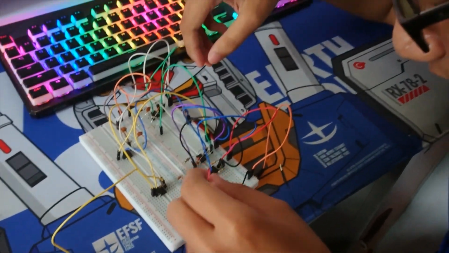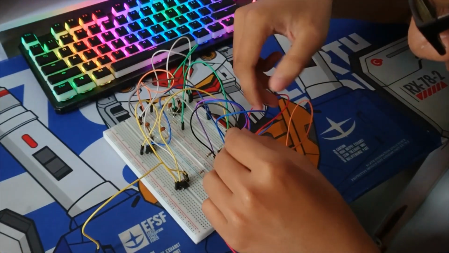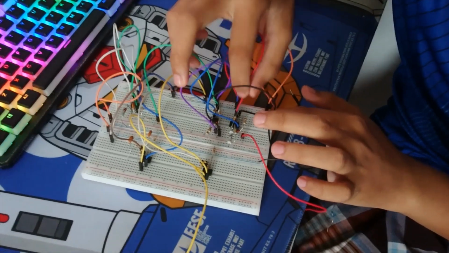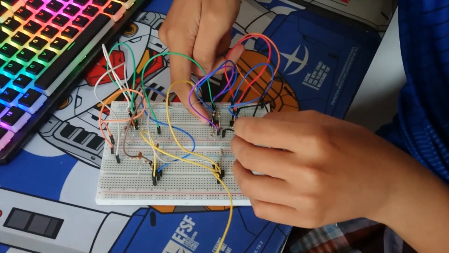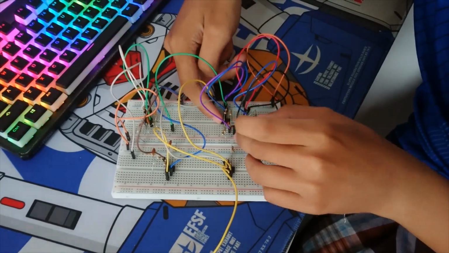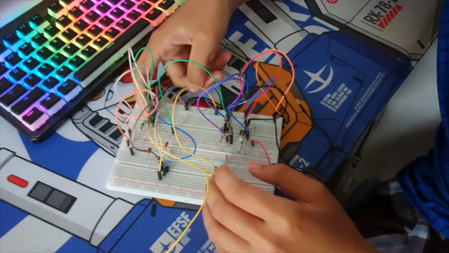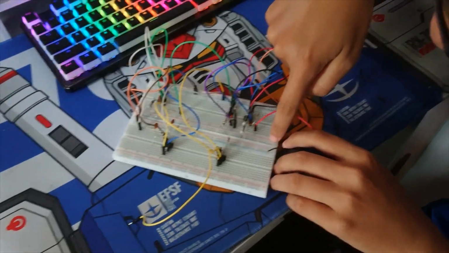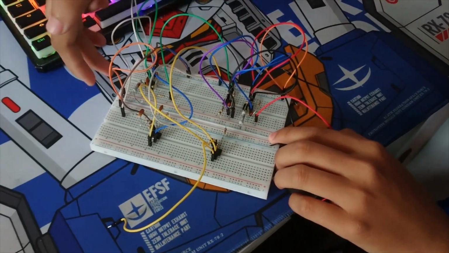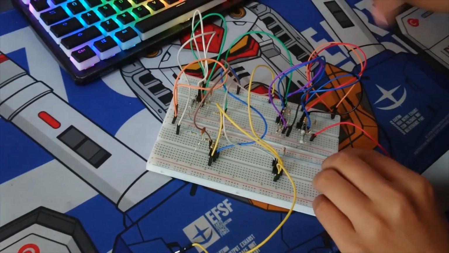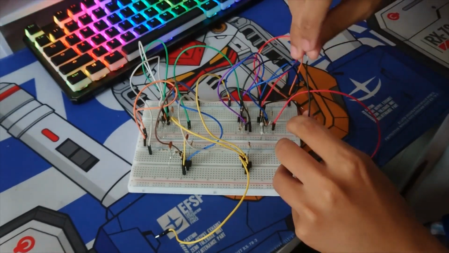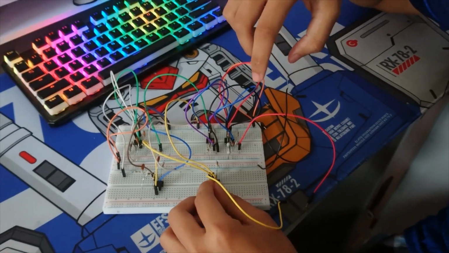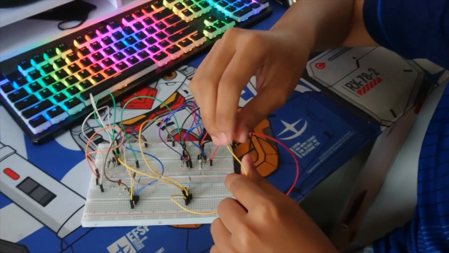Then the output from IC1 on pin number 6 will connect to the input of IC number 2, and so on. And then the ground: this part here is the ground, so we jump the ground to here, and then this wire connects to the ground supply. And this is the output, which we connect to the oscilloscope.